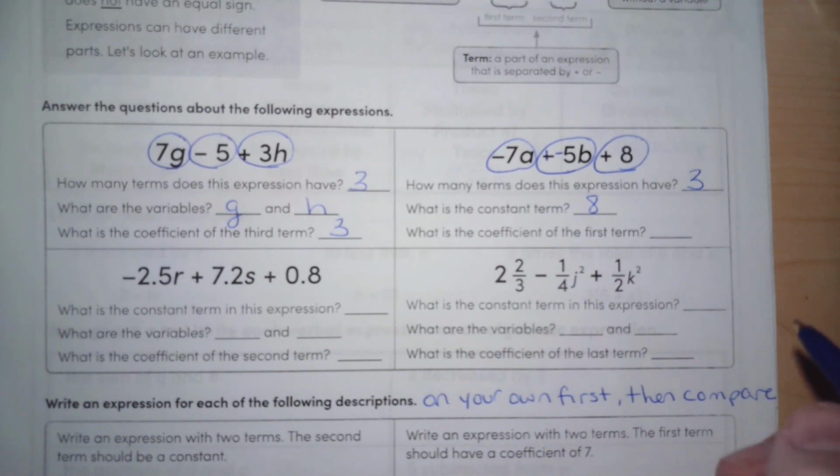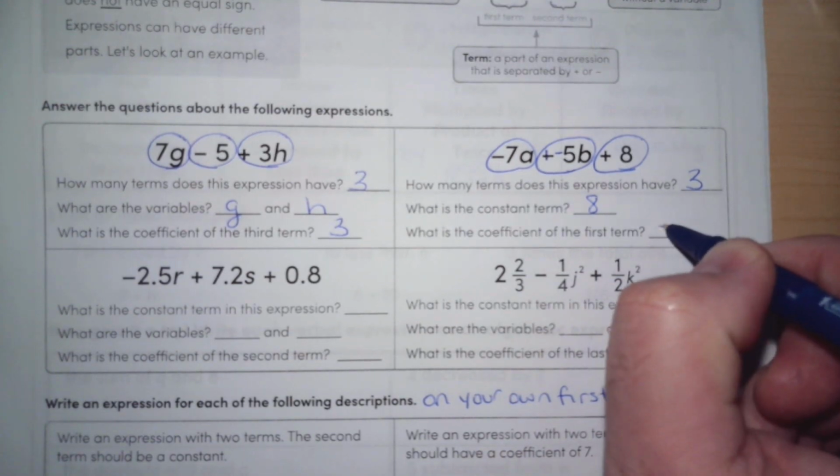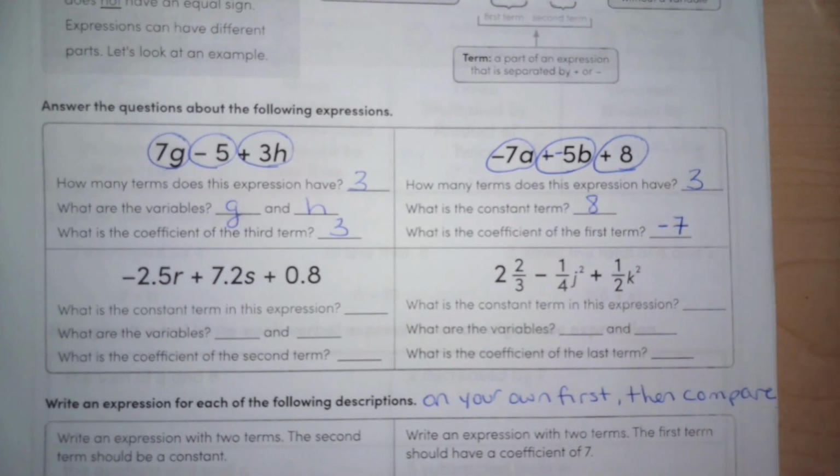And what is the coefficient of the first term? That's negative 7. You're going to complete the next two. You can either do that now by hitting the pause button and then unpausing, or you can do that when the video is over.